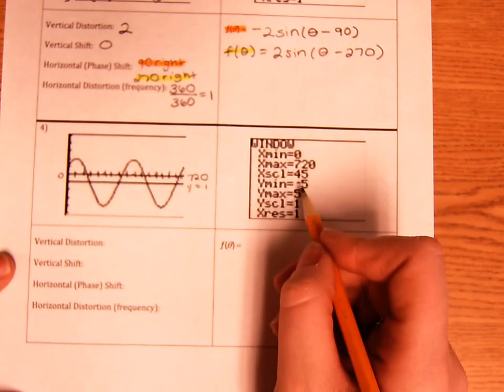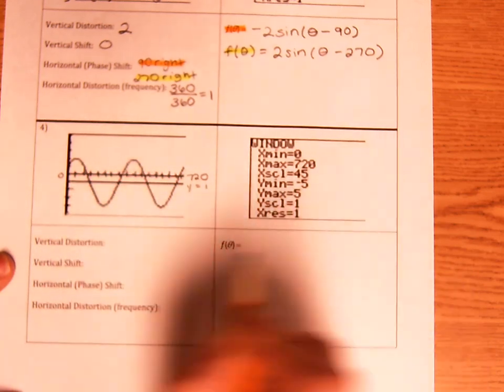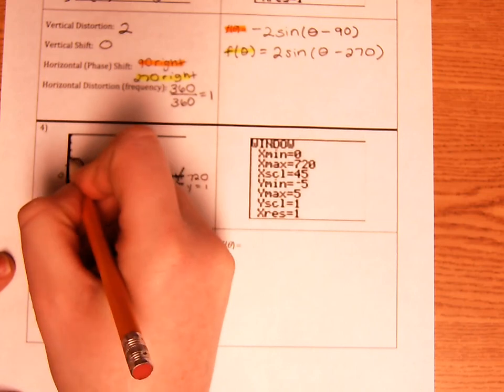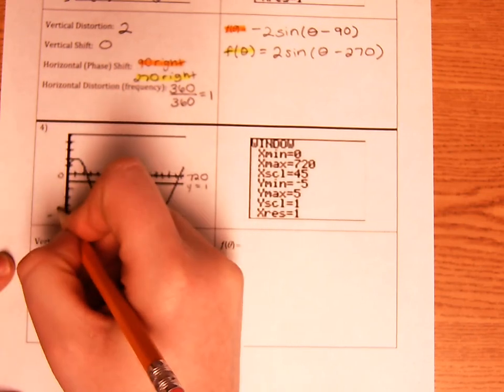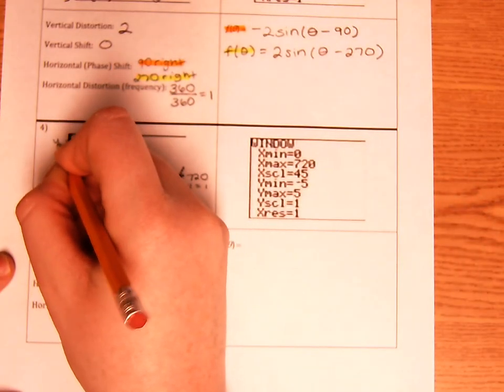Our y-axis goes from -5 to 5, so each one of these represents 1 unit because the scale is going by 1. So that would be 1, 2, 3, -4, 1, 2, 3, +4.